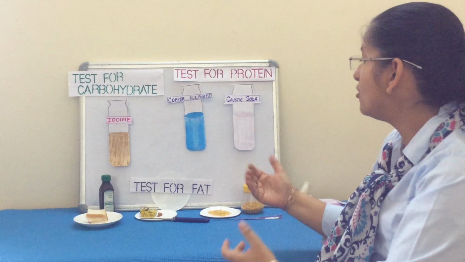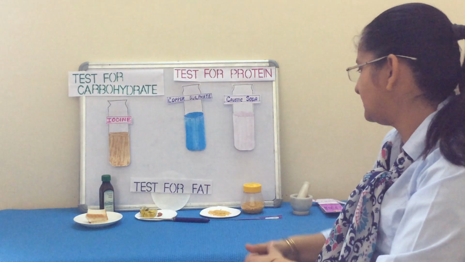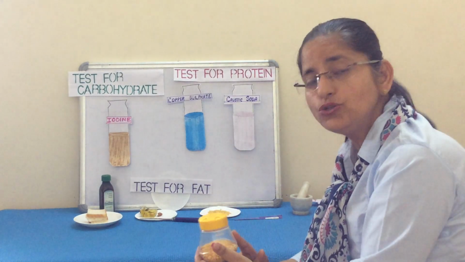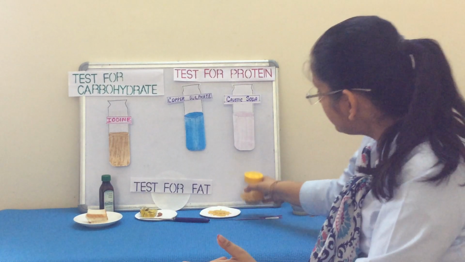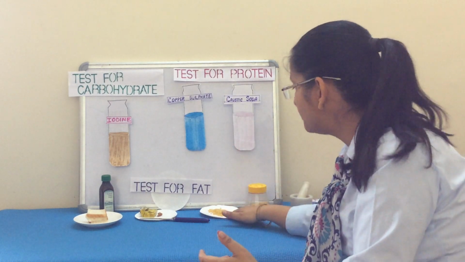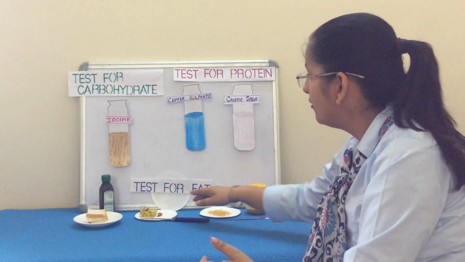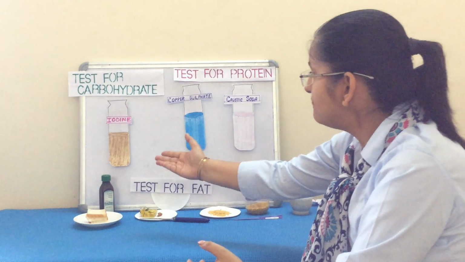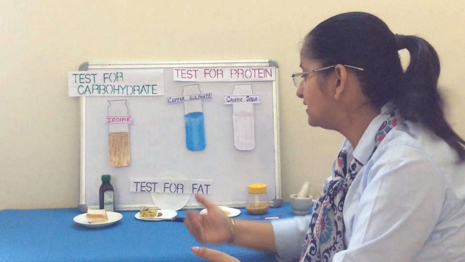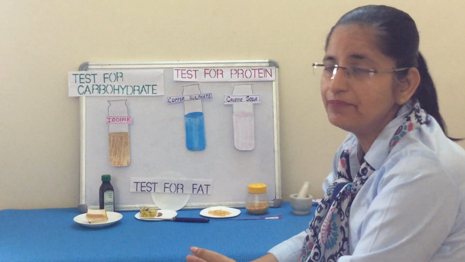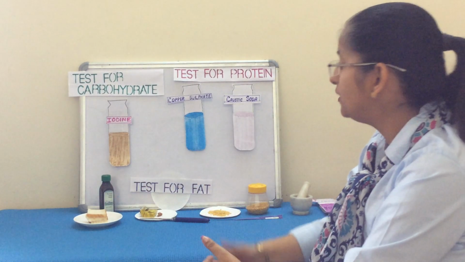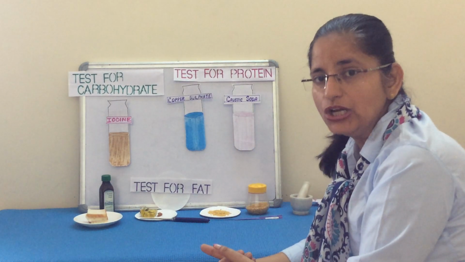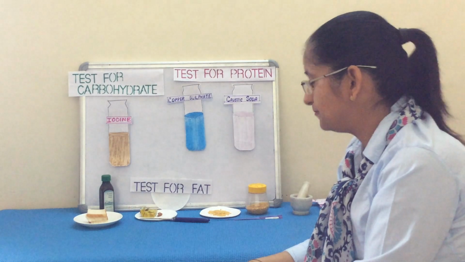So, there are various components which could be tested in the food. For testing any food item, we need to have a sample. So, here we are taking sample for protein as pulses. For testing fat, the sample we are taking is butter. And for testing carbohydrate, we are taking a sample bread. We know that bread is rich in carbohydrate. We know that butter is rich in fat. And we know that pulses is rich in protein. So, we will start the test.